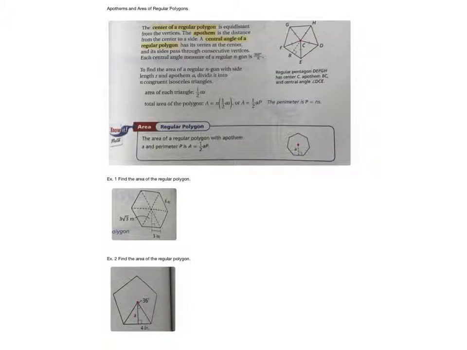We're going to be finding the area of a regular polygon. This isn't really its own section, but it needs to be taught separately. So we're going to be looking for the area of a regular polygon. Remember, regular polygons have all angles that are equal and all sides that are equal.